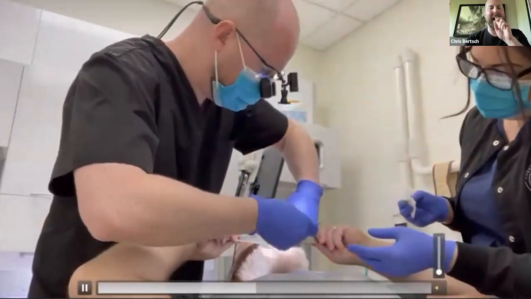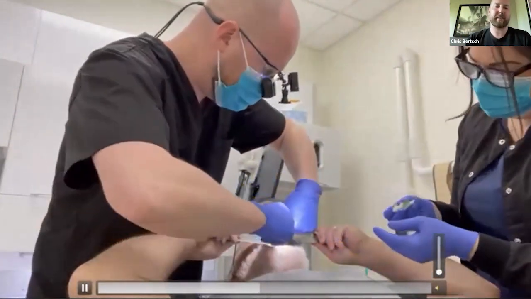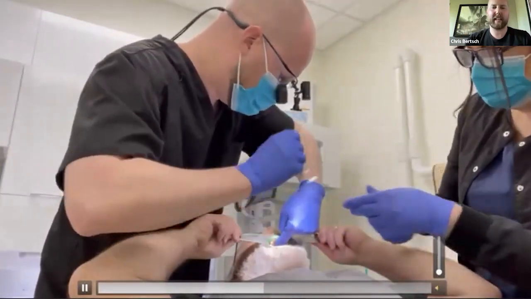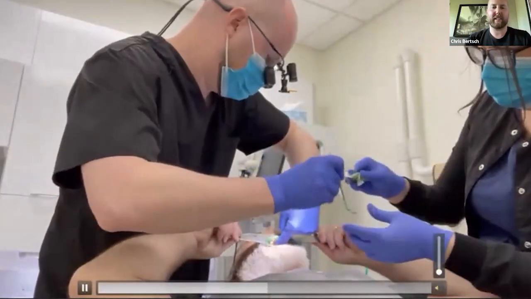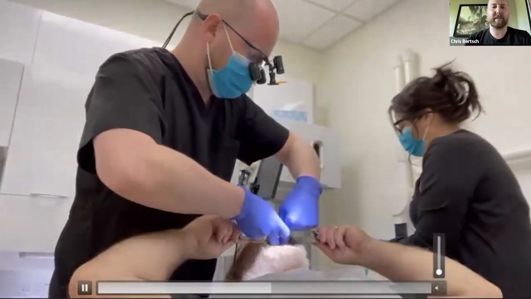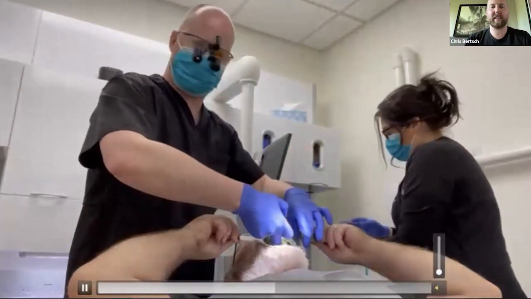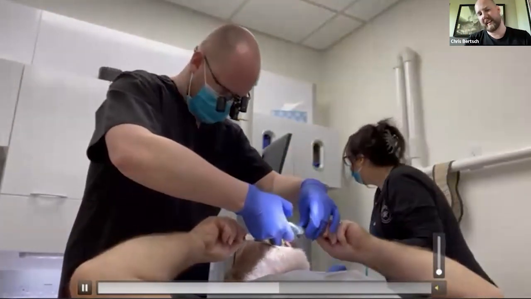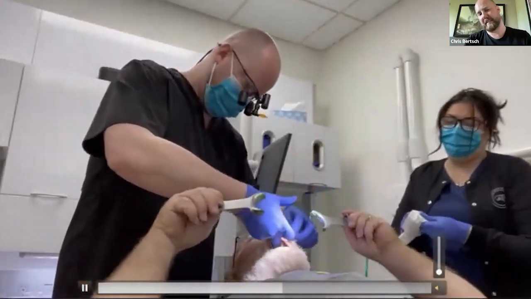I'm always holding it on the palate, and then I scoop at the back of the throat first. And then once that's all clear, we take off those retractors, let the patient just rest at that point. And then we do our border molding movements.